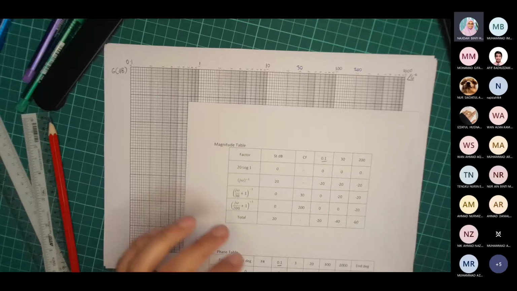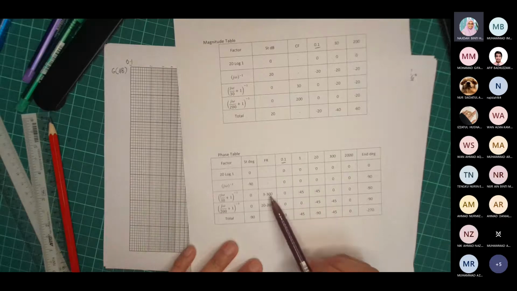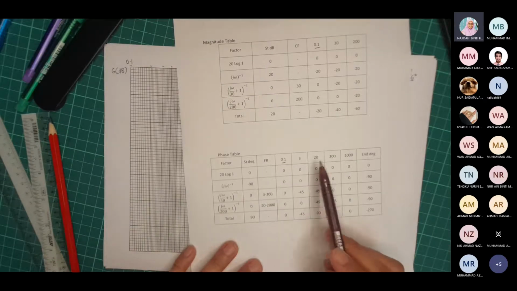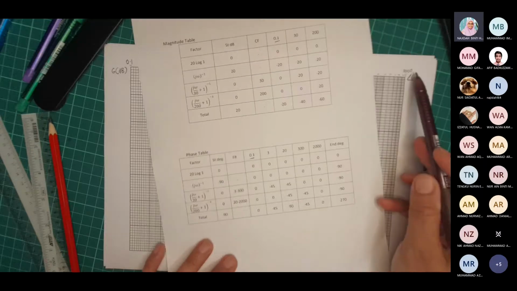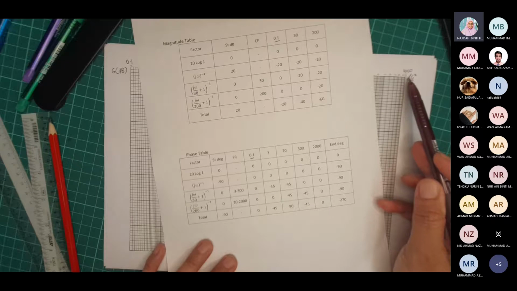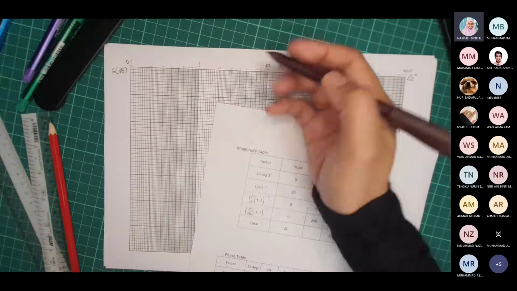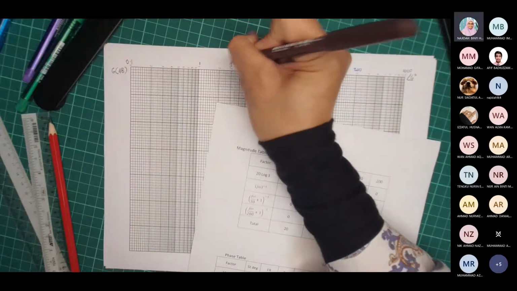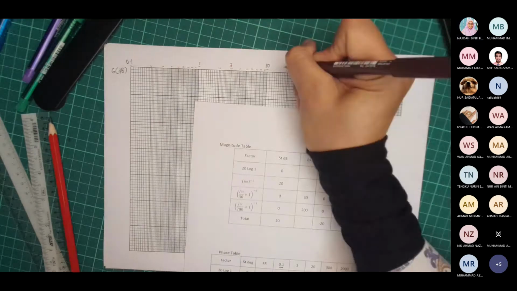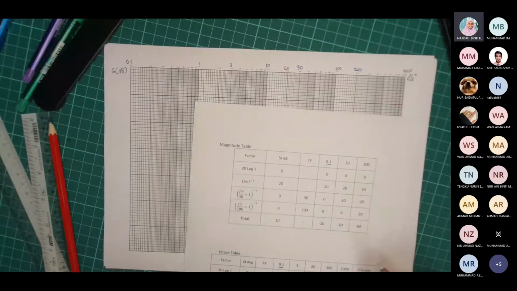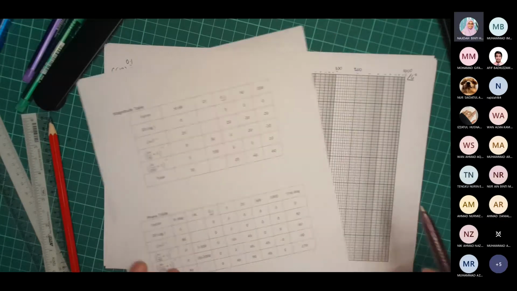Now let's label our minimum and maximum frequency range from our phase table. We have 3, 20, 300, and 2000. So 2000 we can't label because our maximum frequency is 1000. So we label 3, 20, and 300. This is 1, this is 3. And then we have 20, 20 is here. And the next one, we have 300. So our 300 is here.